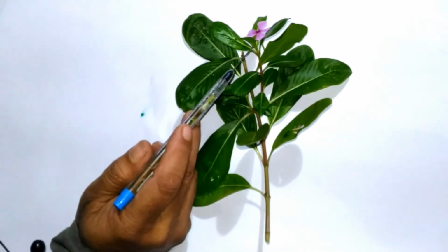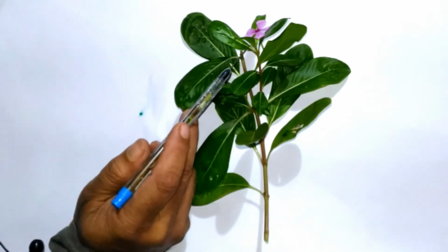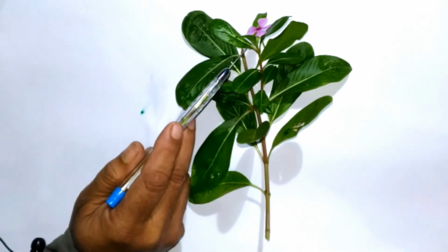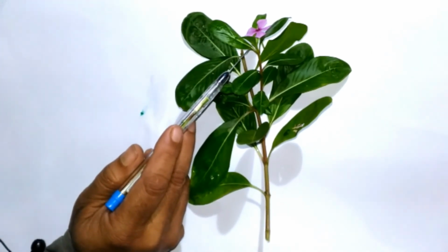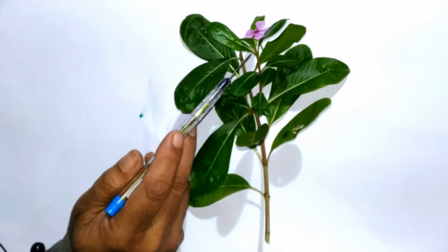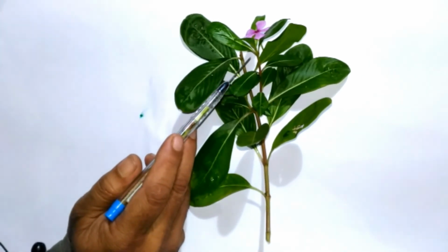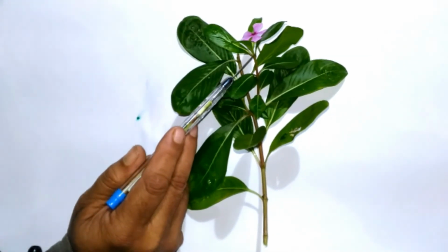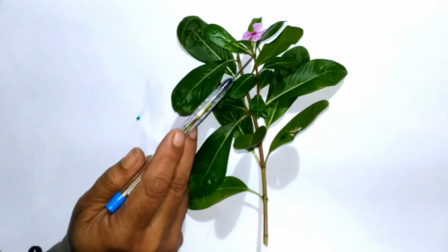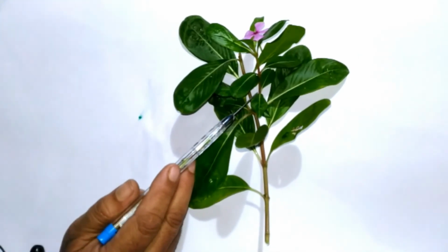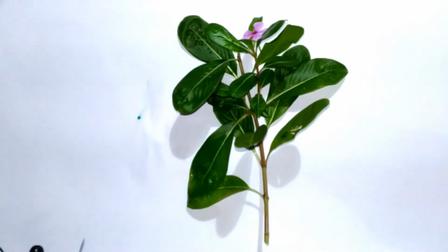Anthers sagittate, carpels 2, connate at the style and stigma, and free below. The stigma is dumbbell shaped, and the fruits are of 2 follicles. Hence, this plant belongs to the family Apocynaceae.